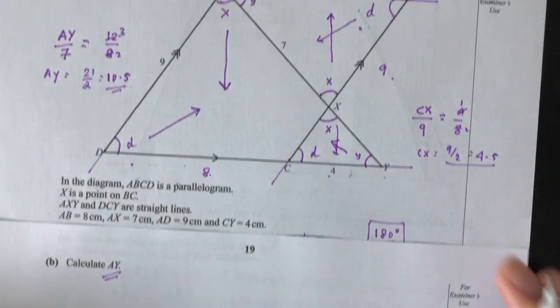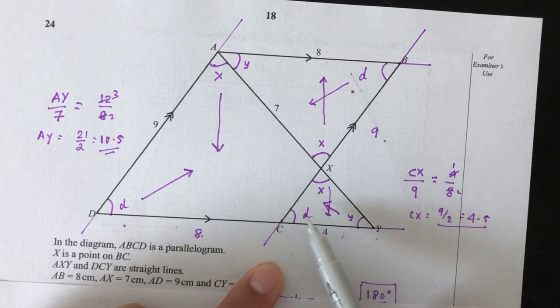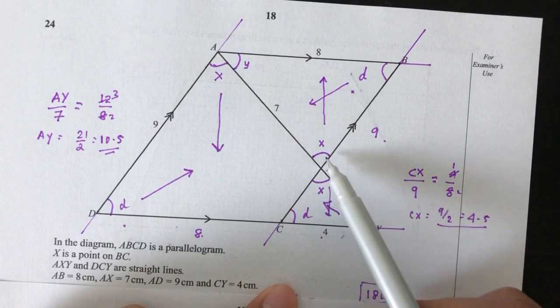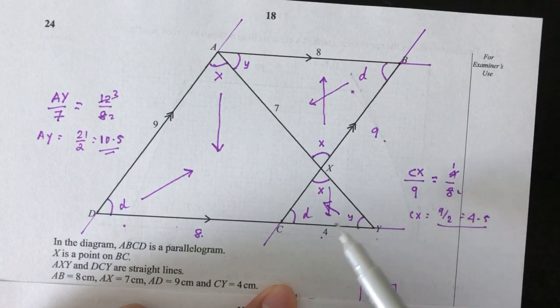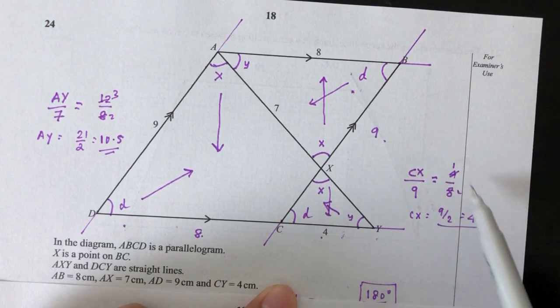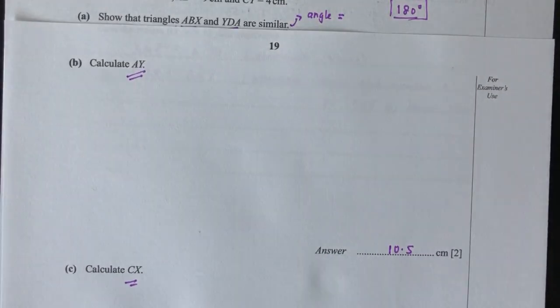So here just always you have to use similarity to find the side and angle. So you have to compare the corresponding sides. So X corresponding side, Y corresponding side. You have to equate them and find the values by cross multiplying. So that will be question number 24.